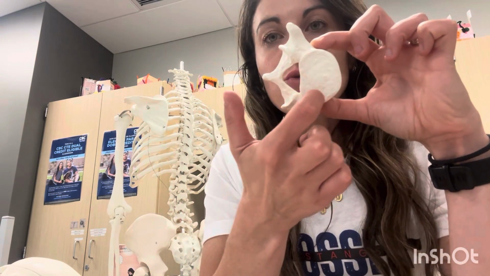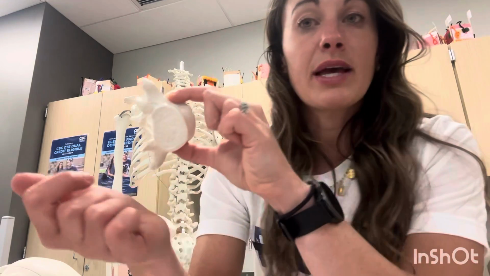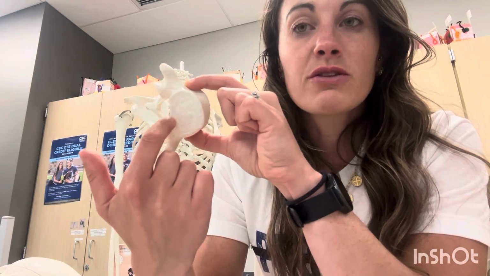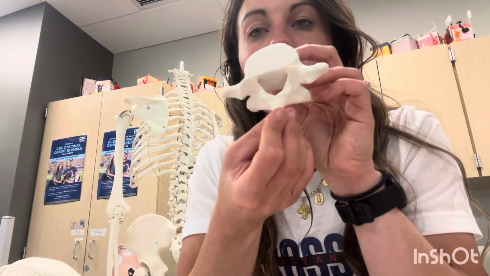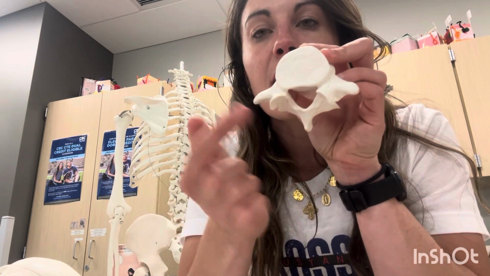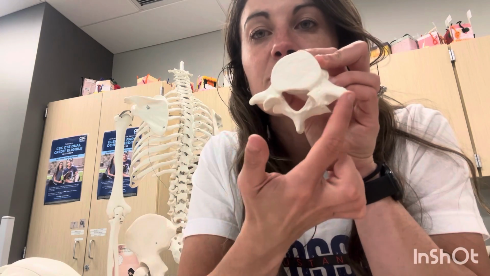Notice that they have some things in common. Okay, so first of all, this rounded portion is called the vertebral body. That's where the weight sits, all right? And then the hole through the middle is the vertebral foramen.